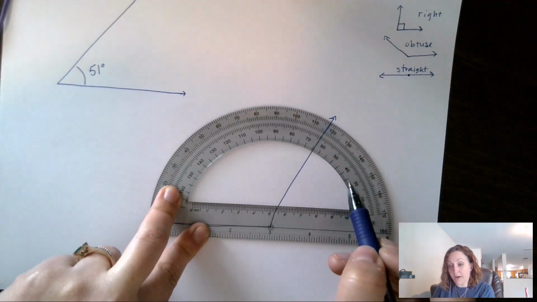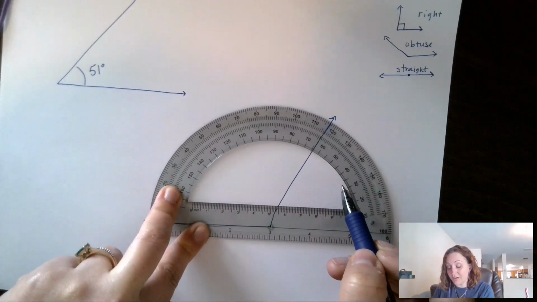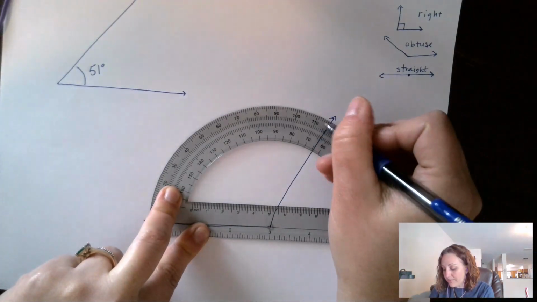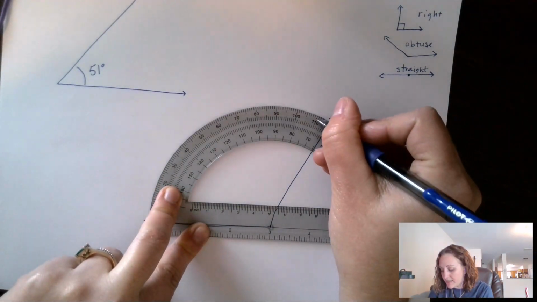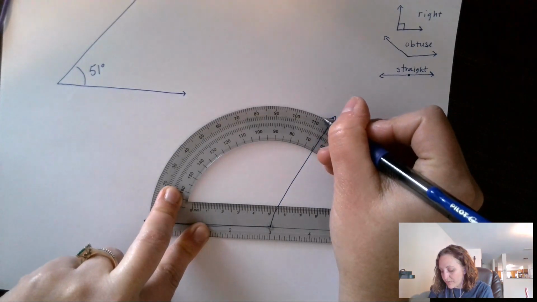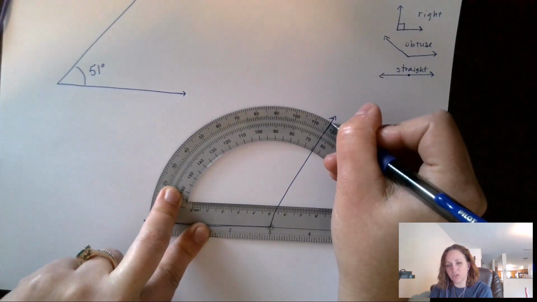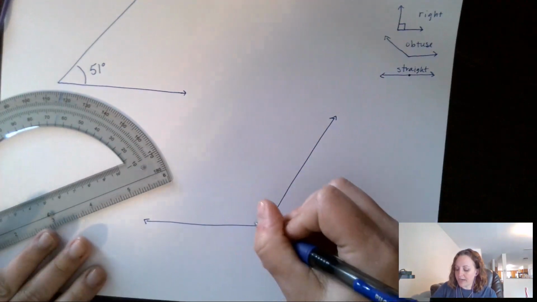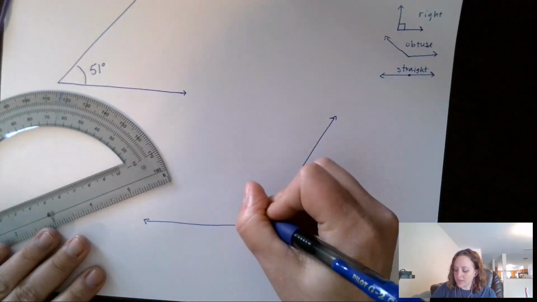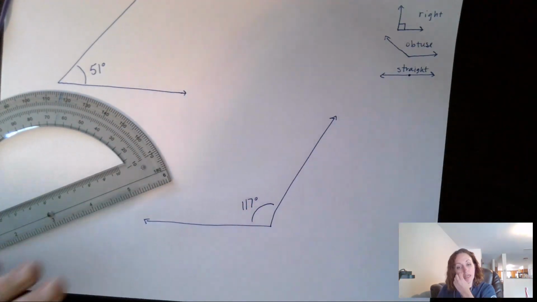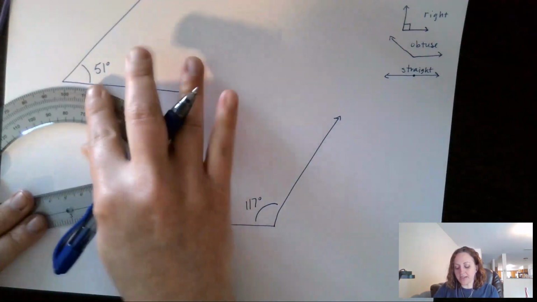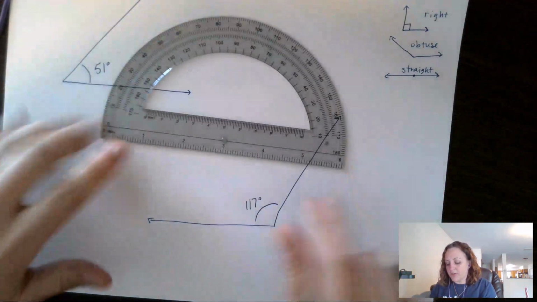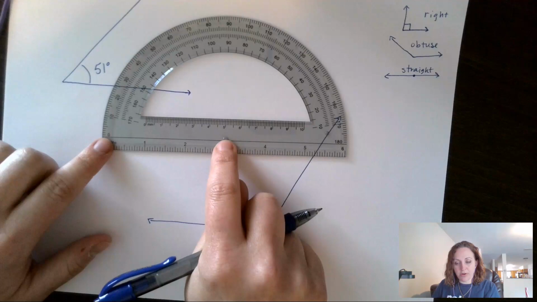This is an obtuse angle, so it's going to fall between 110 and 120. And it looks like here's 110, 111, 112, 113, 114, 115, 116, 117 degrees. So my angle measured 117 degrees, okay?